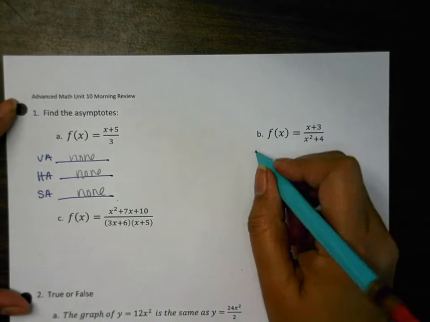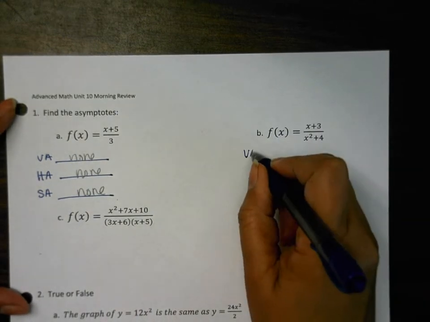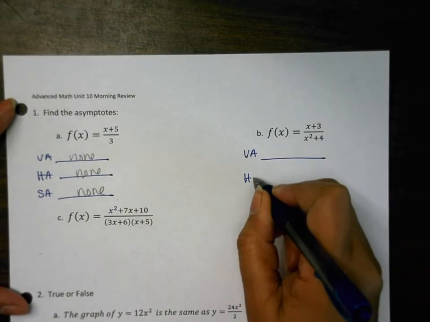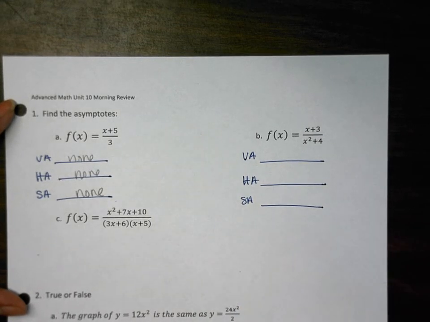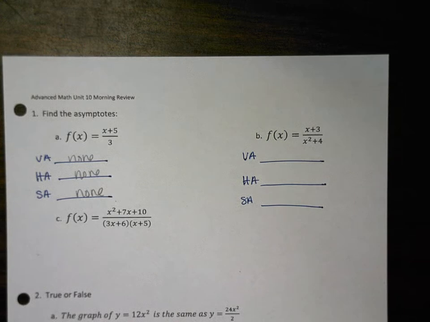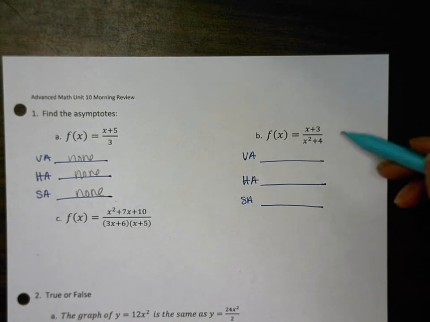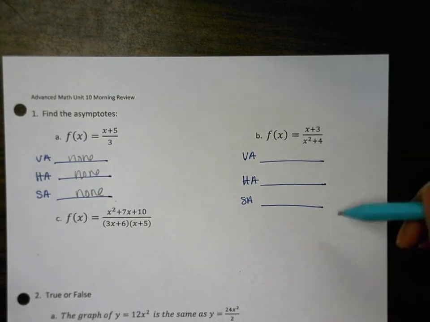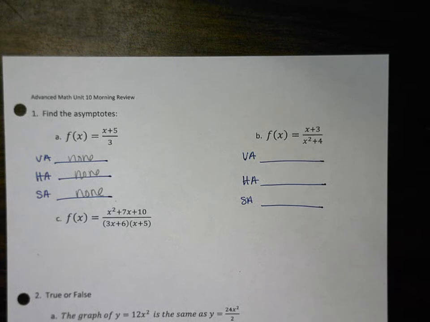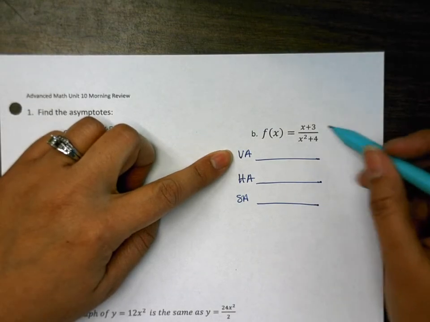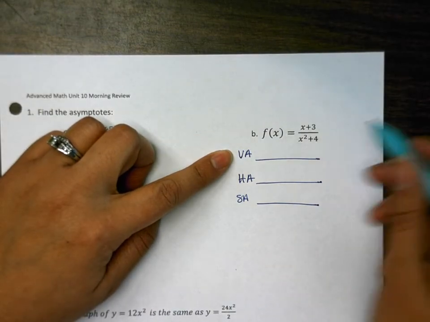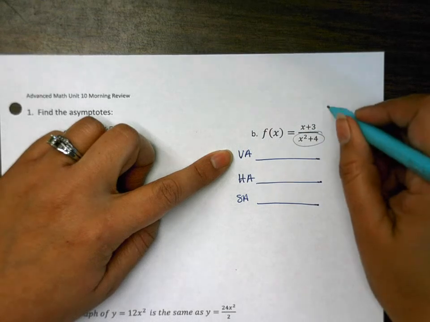B, VA, HA, SA. X plus 3 over x squared plus 4. I try to factor and reduce first for the asymptotes. Is there anything to factor and reduce? Yes or no? Okay, how do I find vertical? Where do I look? What makes the bottom 0?